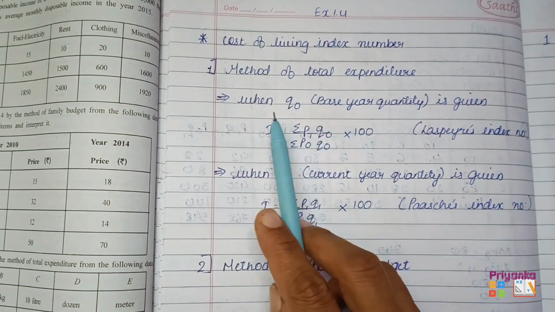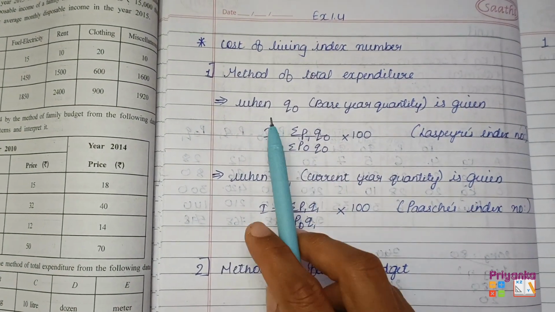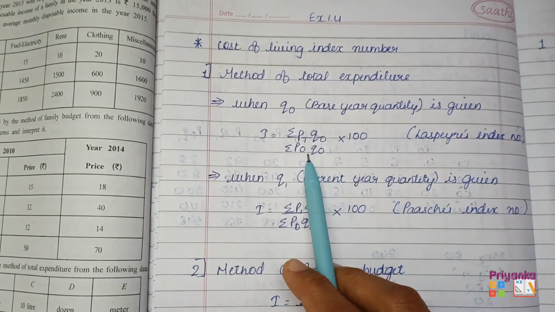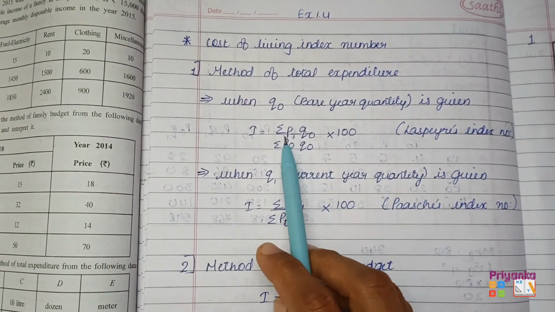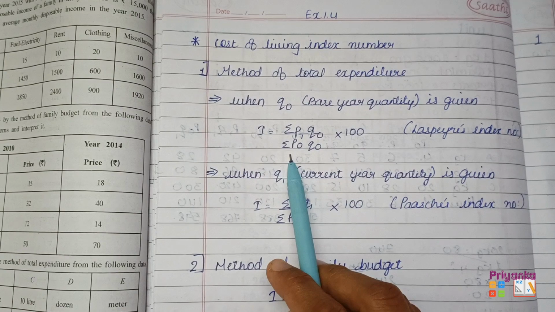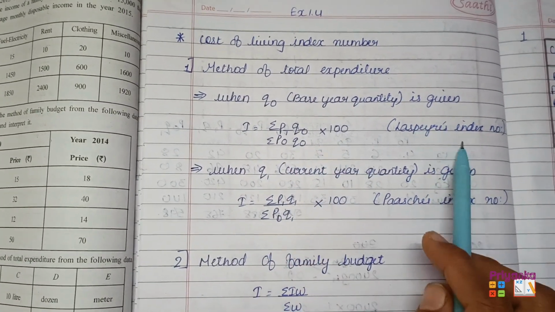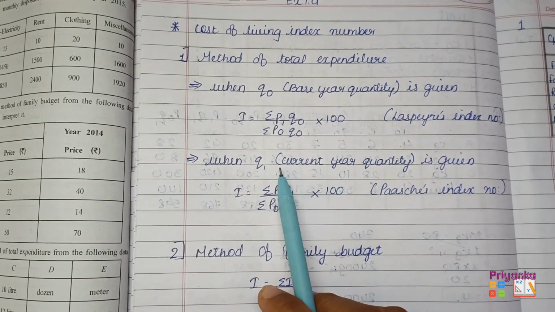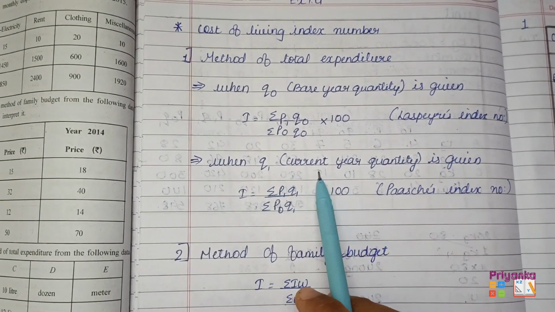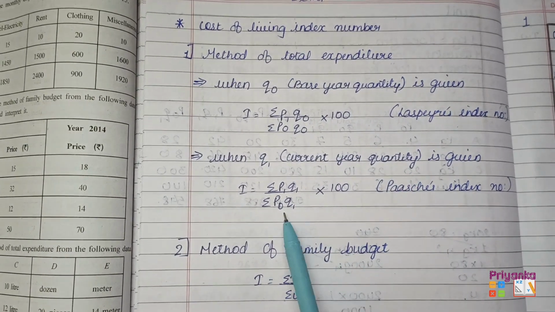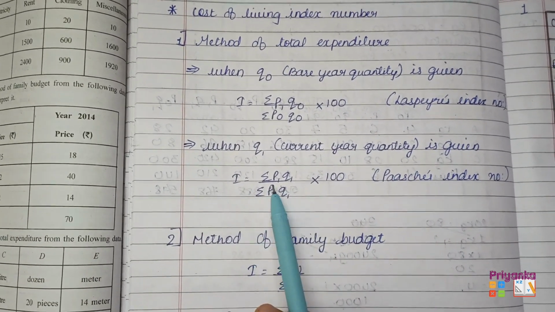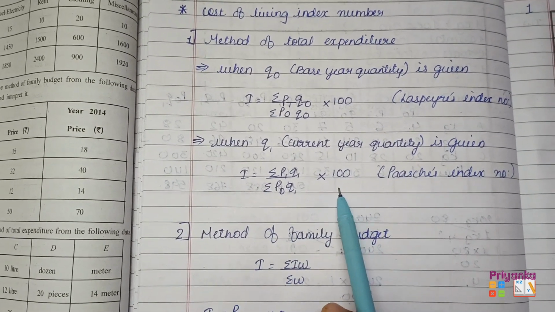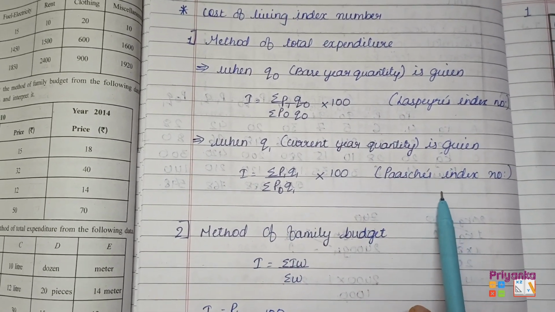In total expenditure, here is the formula given. When in the question Q0, that is the base year quantity, is given, this formula has to be used. You can see this is sigma P1 Q0 divided by sigma P0 Q0 multiplied by 100, similar to the Laspeyres index number. If in the question Q1, that is the current year quantity, is given, then you have to use this formula, that is I is equal to sigma P1 Q1 divided by sigma P0 Q1 multiplied by 100, that is the Paasche index number.